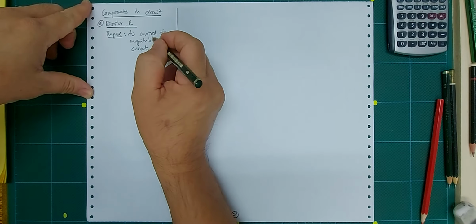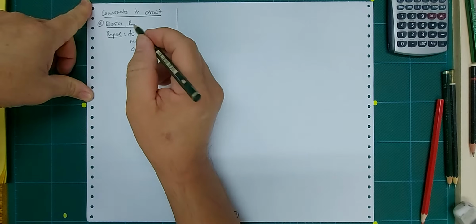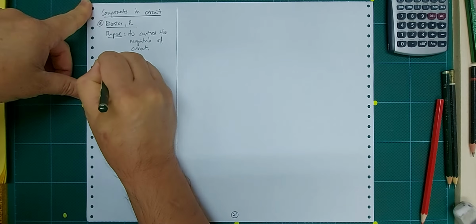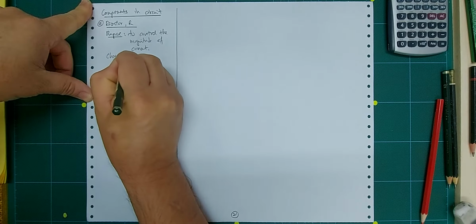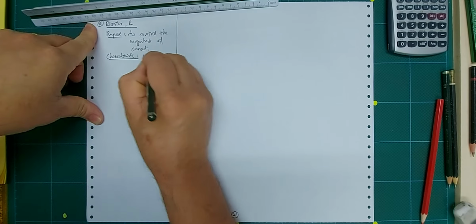All right, so are there any changes or not if we use it in AC or DC? Okay, we look at the characteristic. So the characteristic is like this, no different.